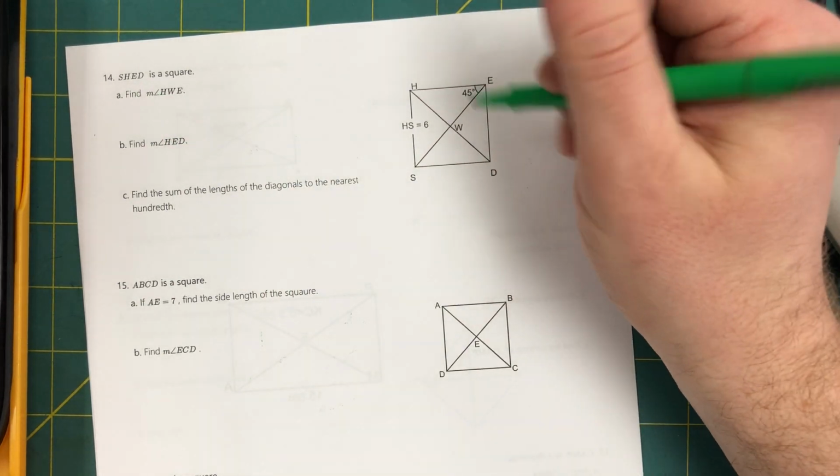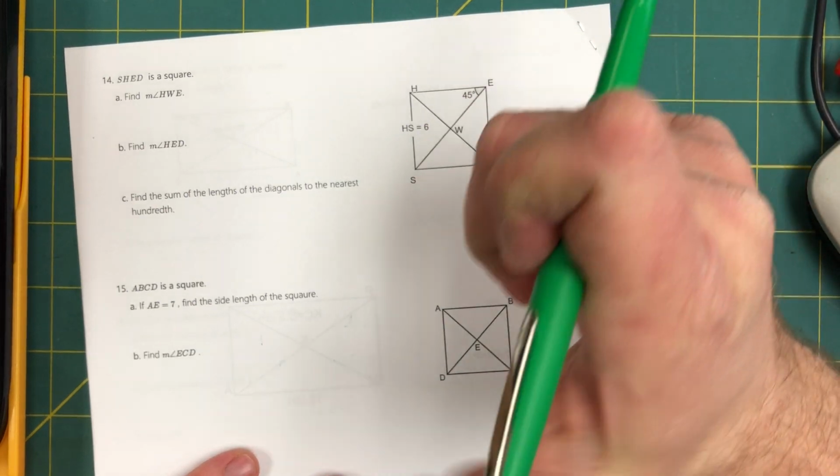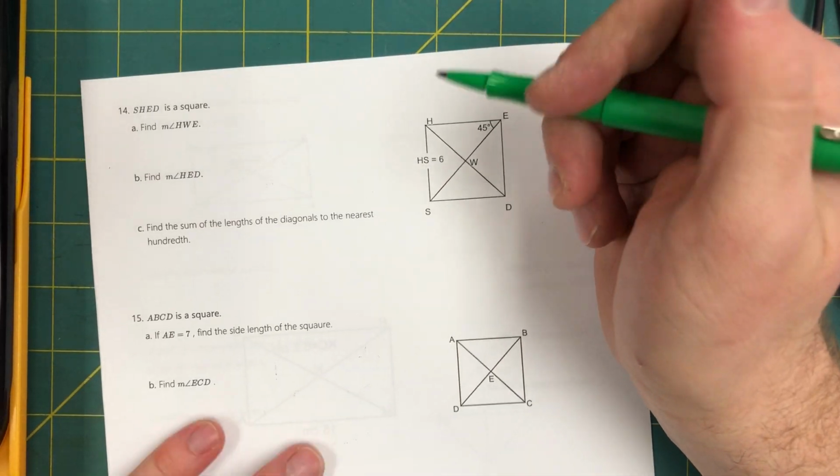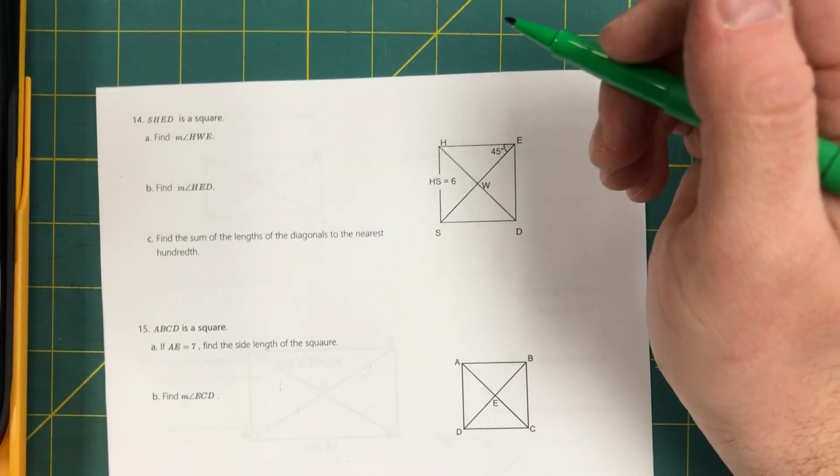SHED is a square. Is every shed a square? Because my shed at home is a rectangle. And it's a box, it's not just a flat image. All right, dumb joke.